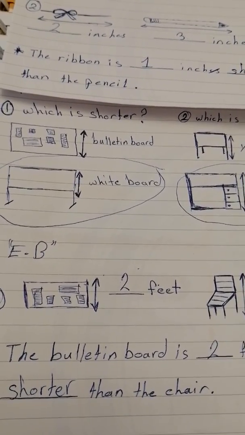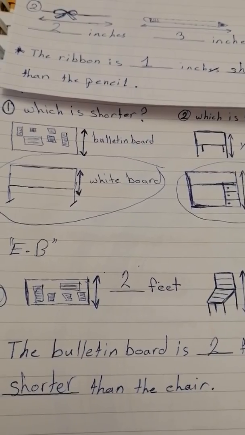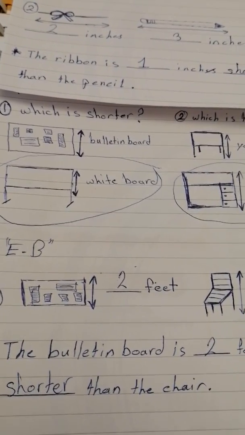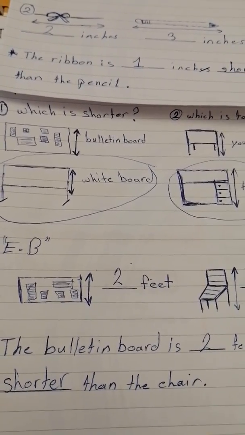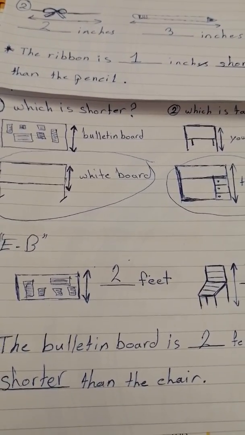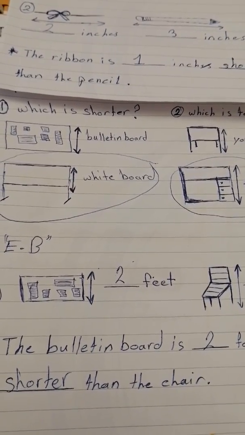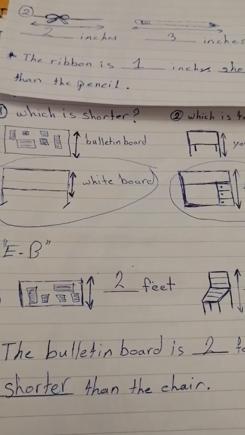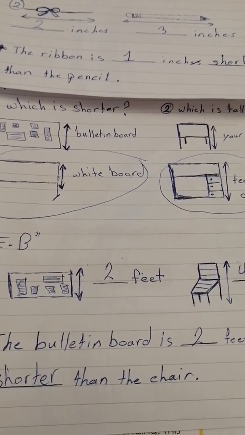The important things that you have to know is how to compare between two objects. And to compare between two objects, we have two words that we use, which are longer than and shorter than. And that's all for today.